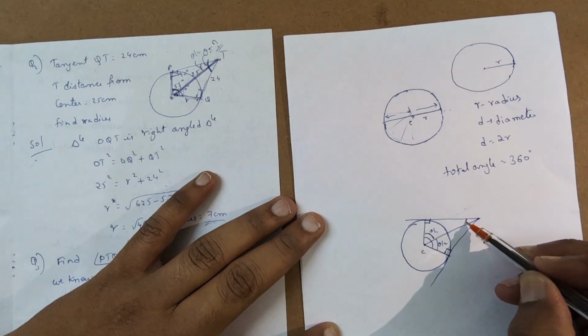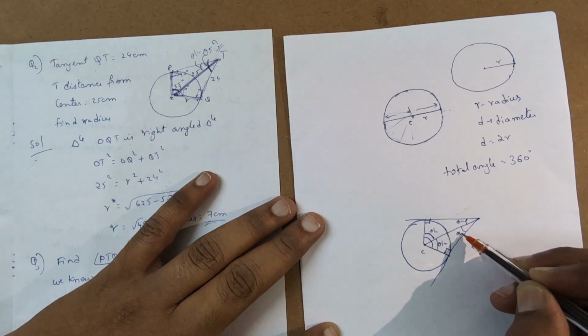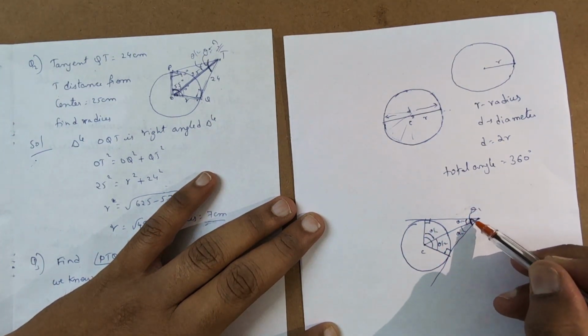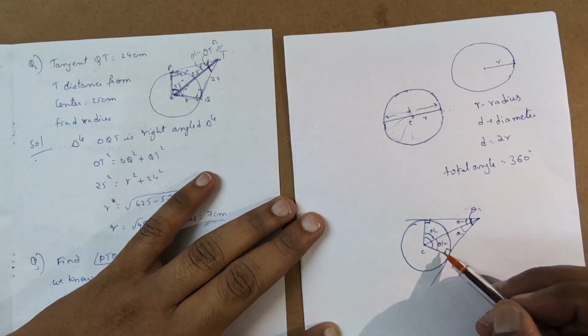In the same way this is also theta 1 by 2 and this is theta 1 by 2, whereas the total angle is theta 1. Okay, so this angle is also getting bisected. At the same time this angle is also getting bisected, whereas these two angles are 90 degrees.